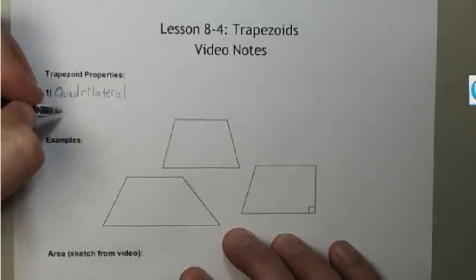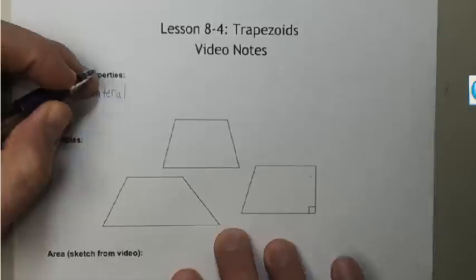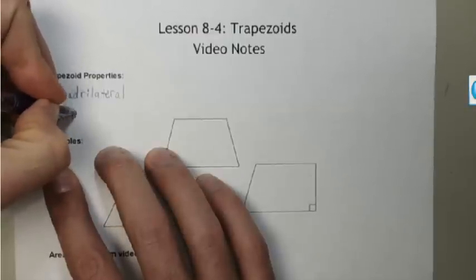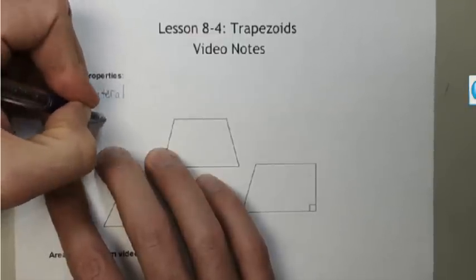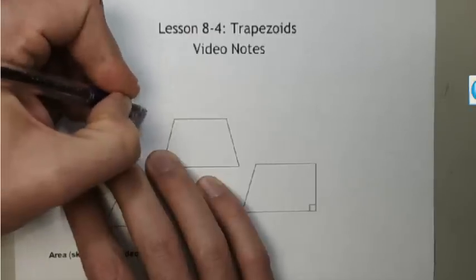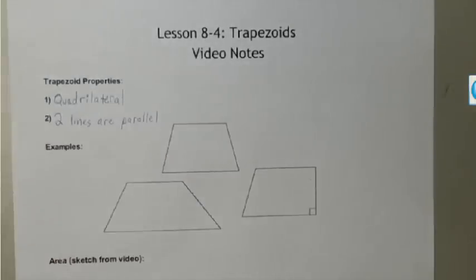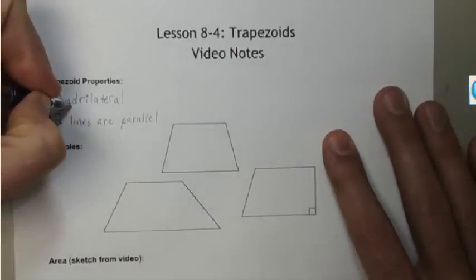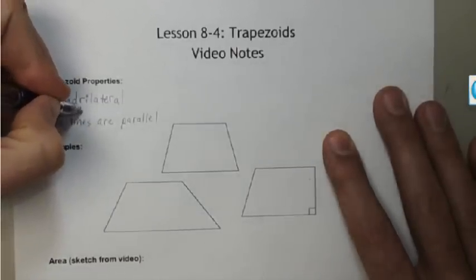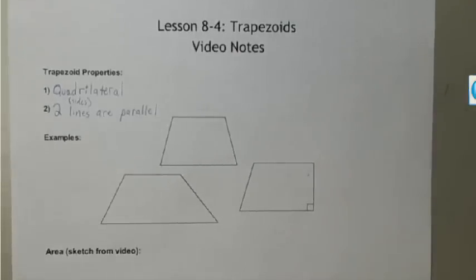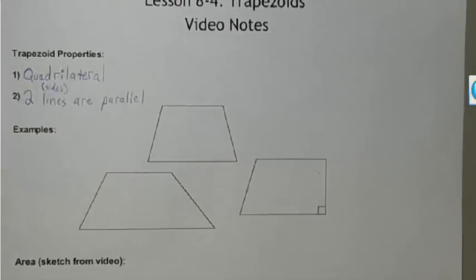The other property of a trapezoid is that two of the lines are parallel. Two of the lines are parallel, so two of the sides are parallel. Okay, so in fact, instead of lines, just make a little note here. Say sides too. Okay, let's zoom in just a little bit here. There we go.